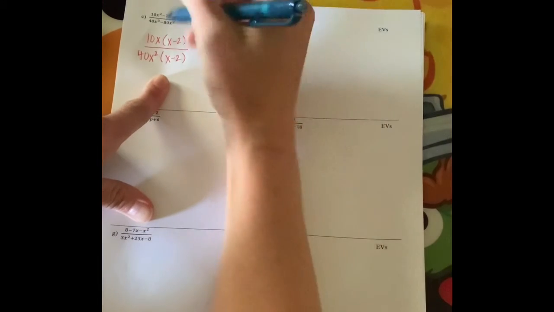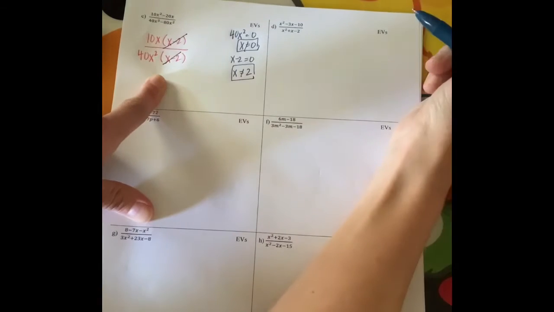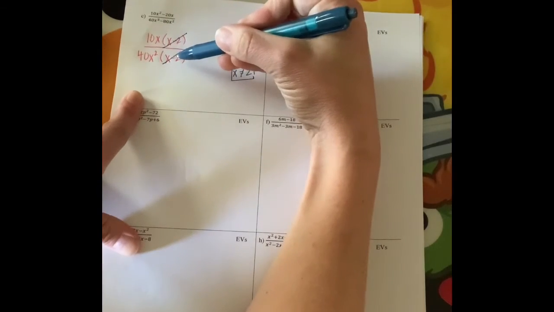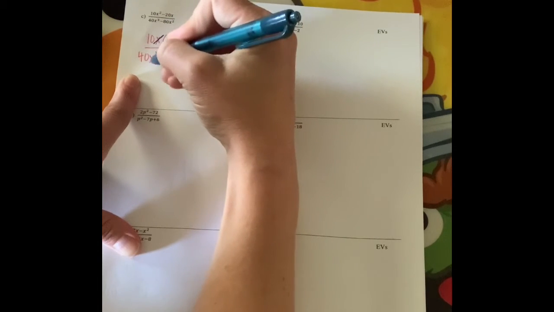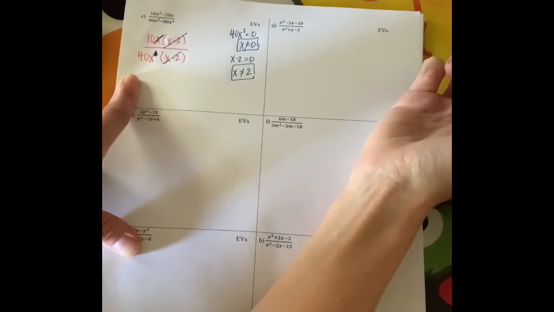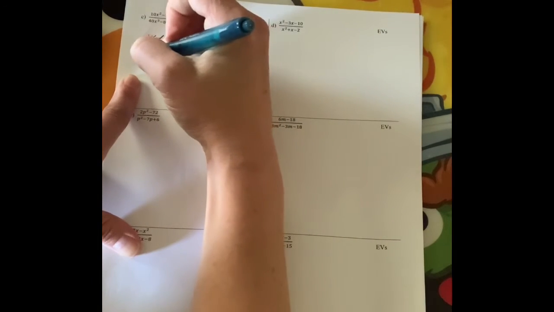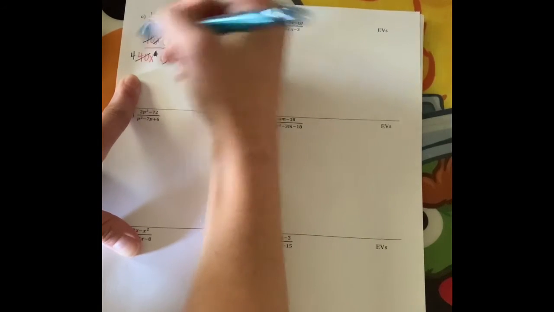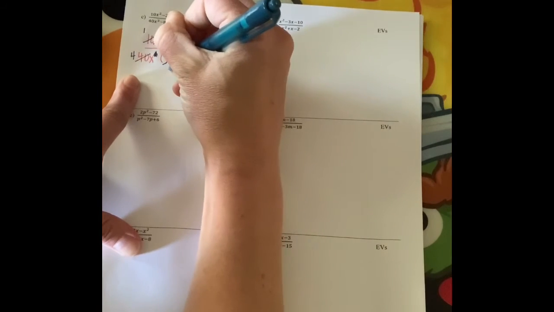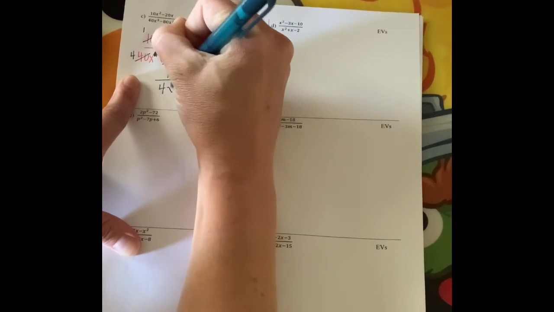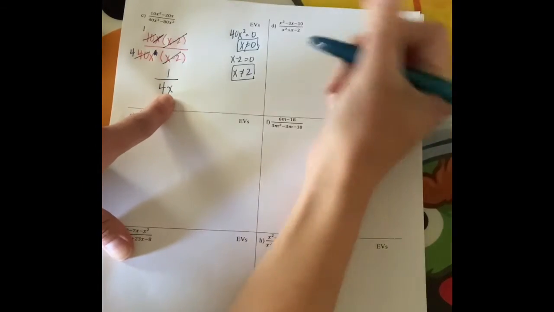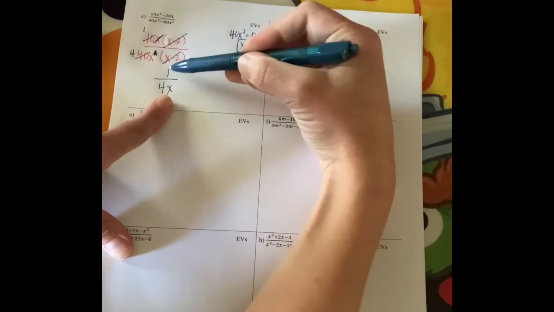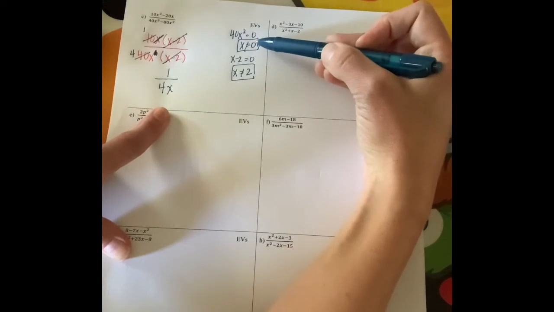Now that you have your excluded values, we cross out common factors. So the x minus 2 and the x minus 2, you've got this x will take out one of the two x's on the bottom, so you're left with 1 on the bottom. The 10 and the 40 can simplify to 1 over 4. So really you're left with 1 over 4x. This is your simplified expression. With that answer, you list your excluded values. So this expression only exists if x is not 0 or 2.